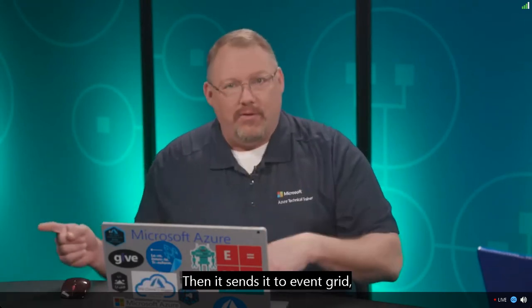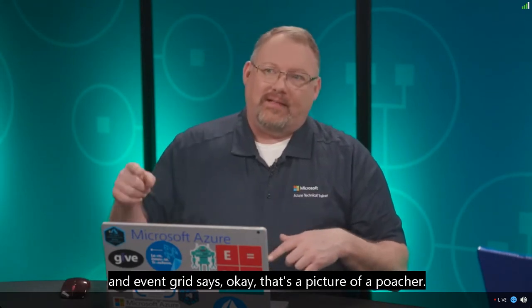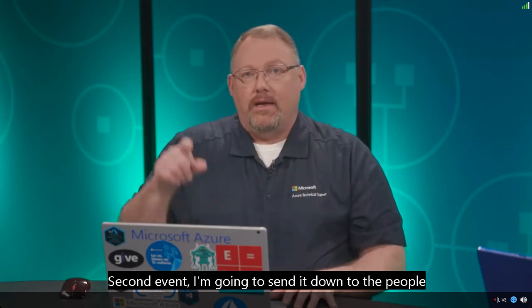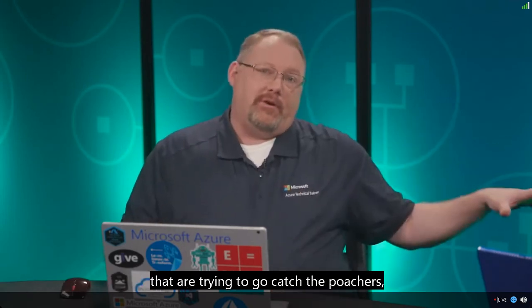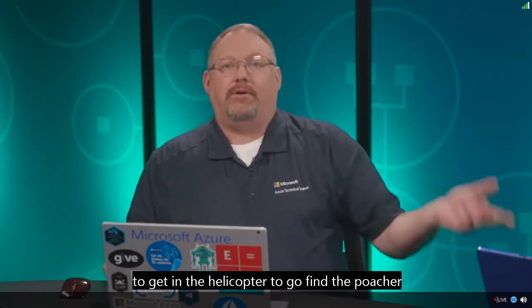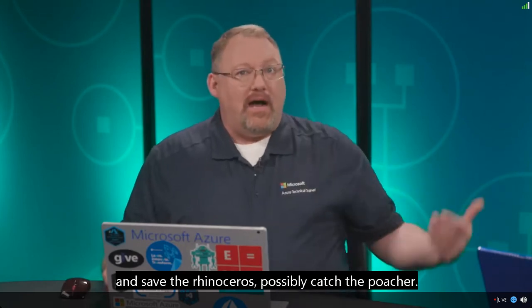Then it sends it to Event Grid. And Event Grid says, okay, that's a picture of the poacher. First event, I'm going to send it off to be stored and safe and secured so I can capture that information. Second event, I'm going to send it down to the people that are trying to catch the poachers, to get in a helicopter to go find the poacher and save the rhinoceros, possibly catch the poacher.